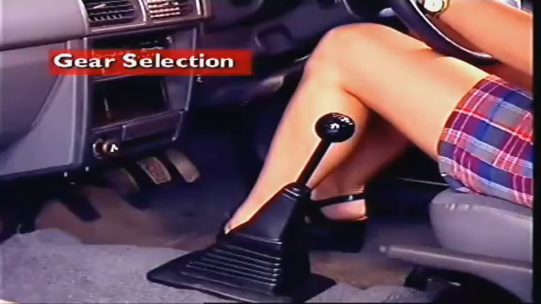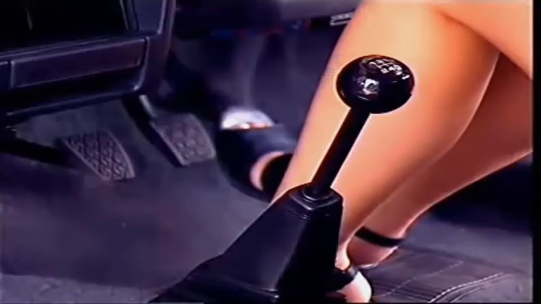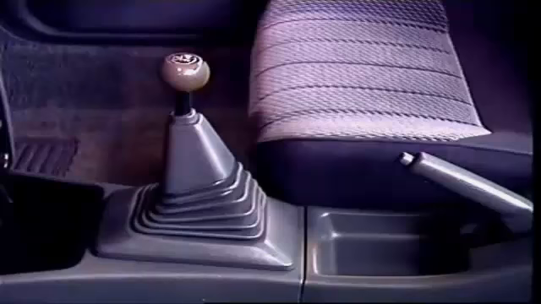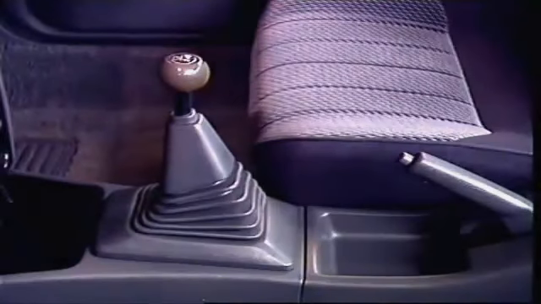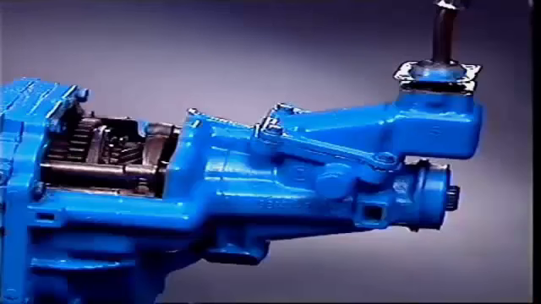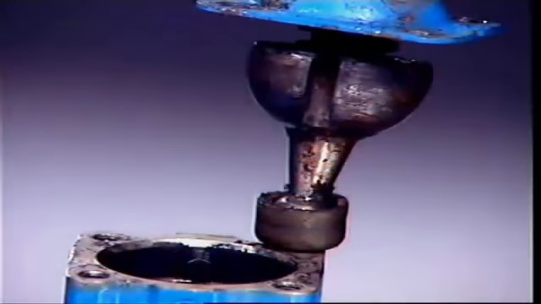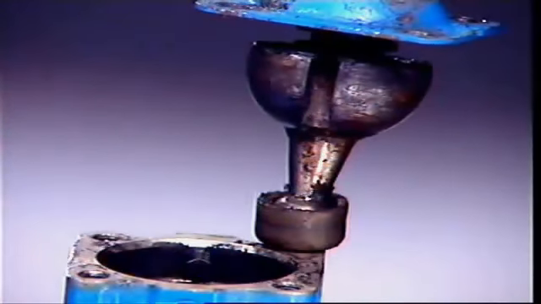This section examines gear selection. A gear shift lever allows the driver to manually select gears via a gear shift mechanism. The lever can be mounted remote from the gearbox, on the floor or on the steering column, and connected to the gearbox by a rod linkage or cables. It can also be mounted in the top of the gearbox, where it acts through a ball pivot in the top of the extension housing.